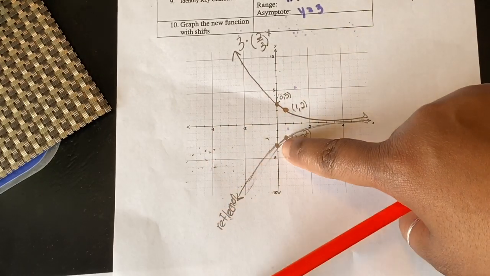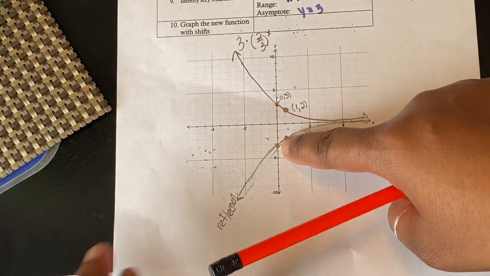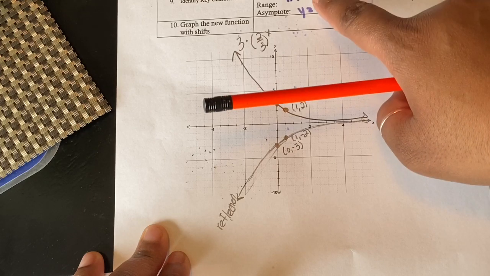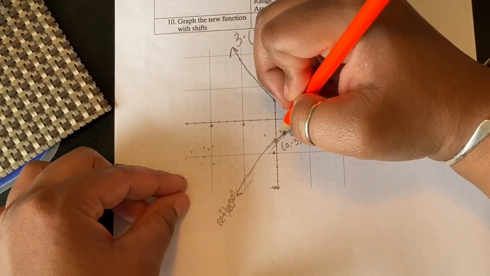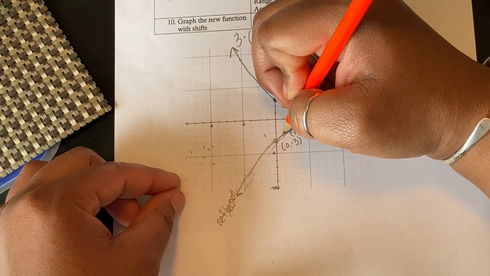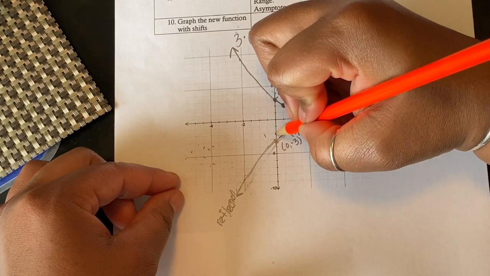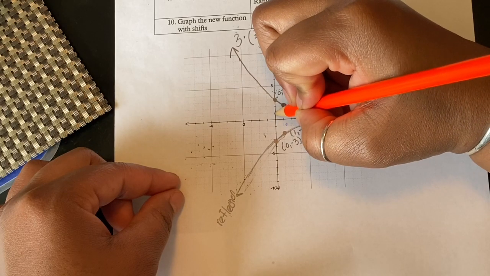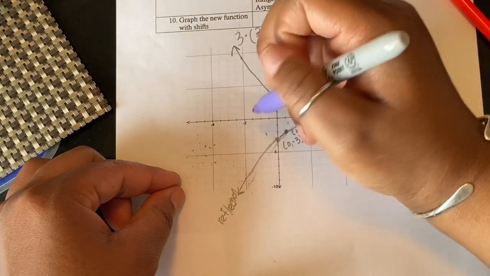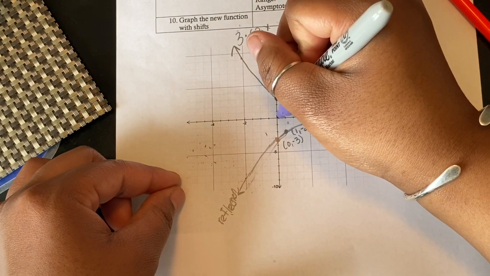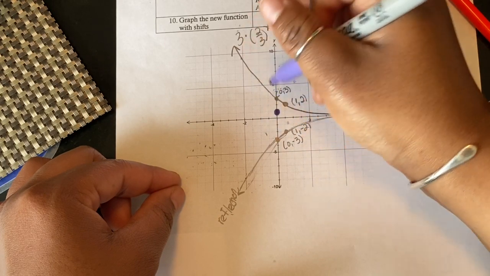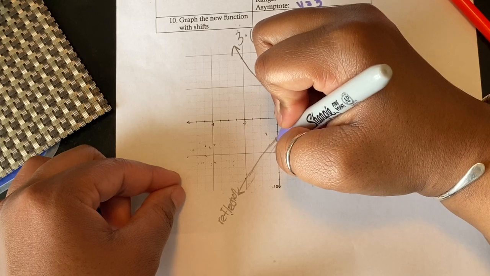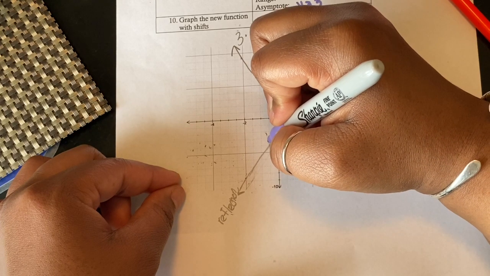Now we have to take these reflected points and move them to the left 1 and up 3. So I'm going to take these 2 points, this point here, (1, -2). I'm going to go to the left 1 and up 3. So I went to the left 1 and up 3. And then I took this point (0, -3), and I'm going to go to the left 1 and up 3.